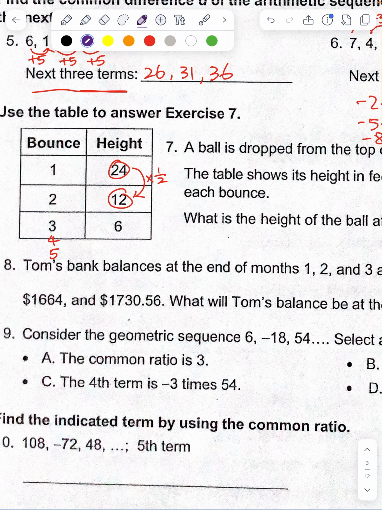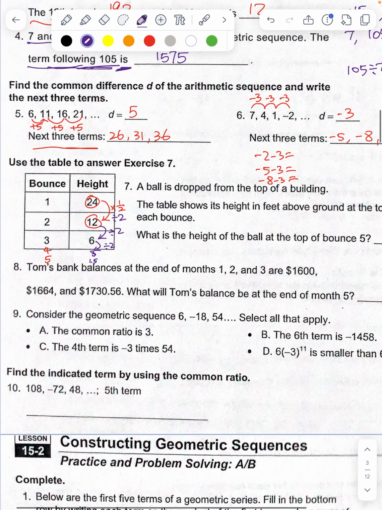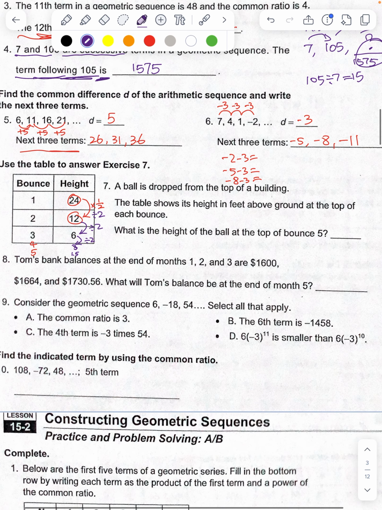It's multiplied by 1/2, or divided by 2. So we keep dividing by 2. That's 3, then 3 divided by 2 is 1.5. What's the height of the ball at the top of bounce 5? We already figured out 1.5 feet.